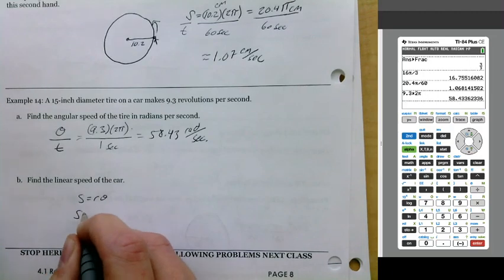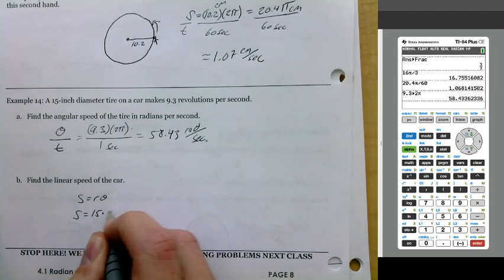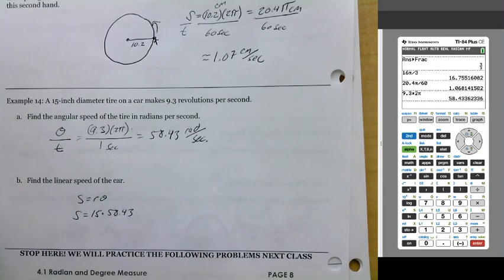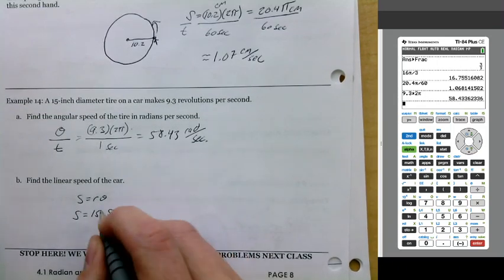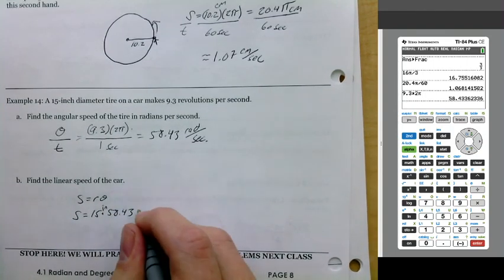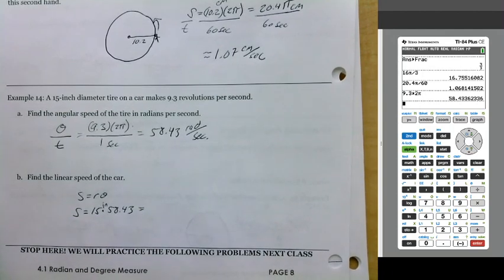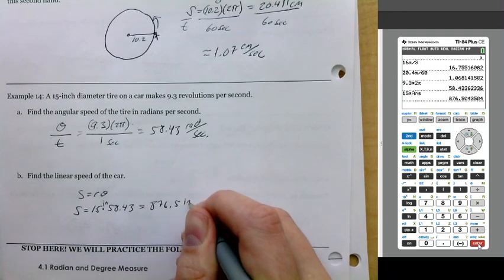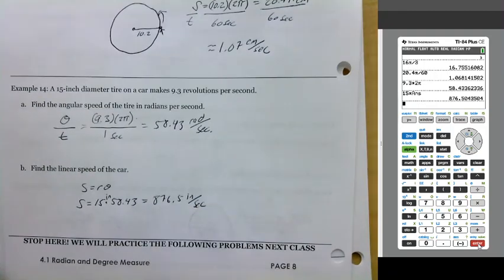So the arc length is going to be 15 times 58.43. That'll tell me how many inches we travel over the course of 1 second. So let's figure that out. 15 times 58.43. We get 876.5 inches per second.